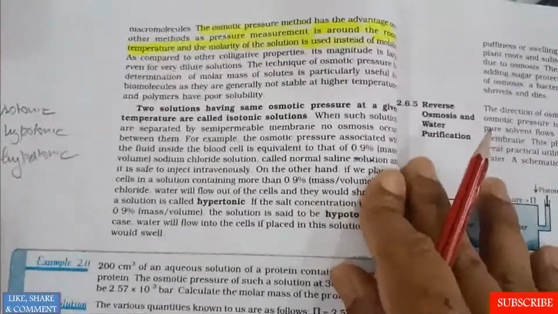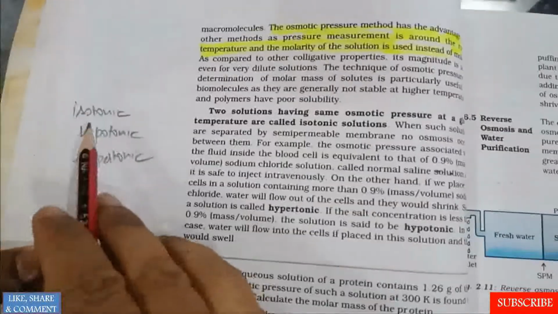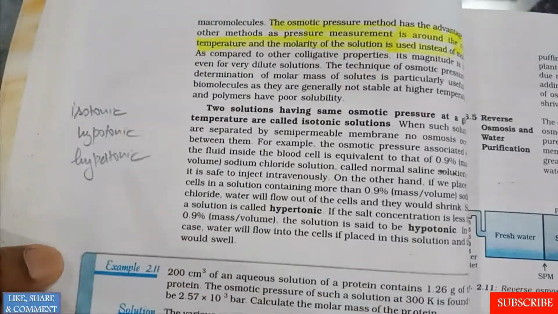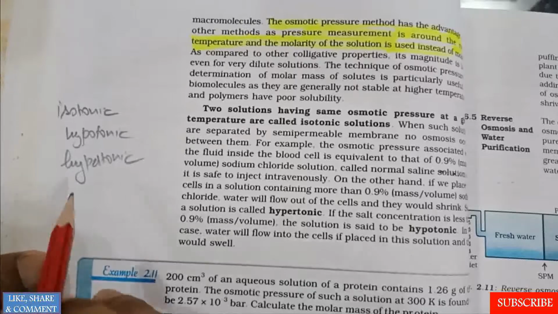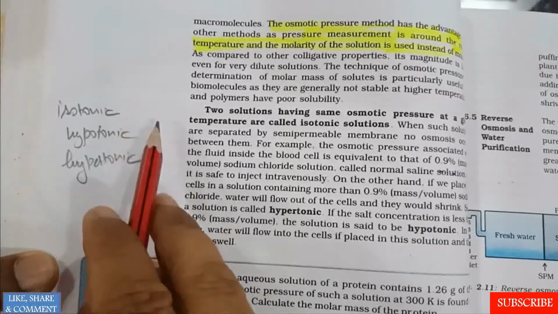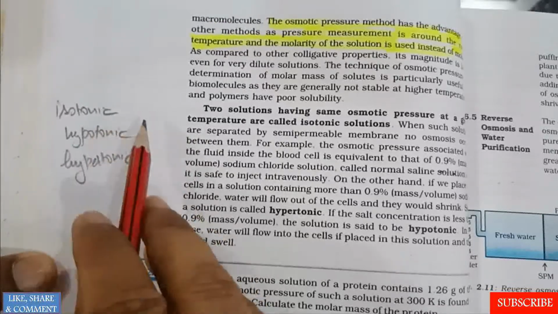Actually, they are based on the concentration term. Iso means same, and tonicity is the concept generally taken for concentration. So if there are two containers which have the same concentration, then they are termed as isotonic solutions.